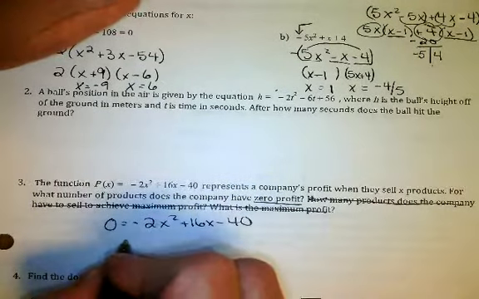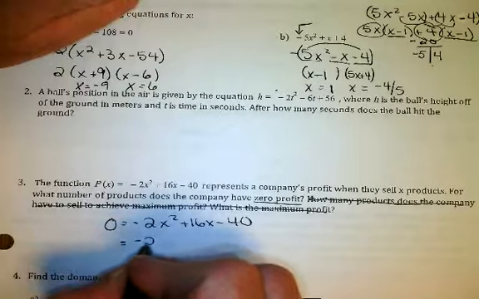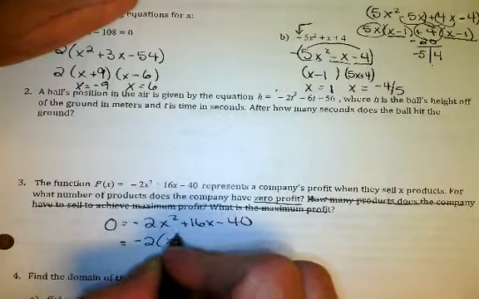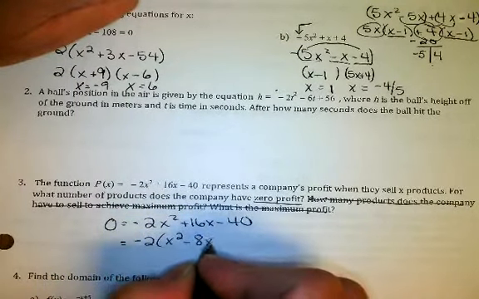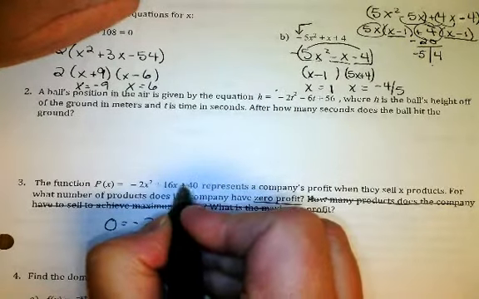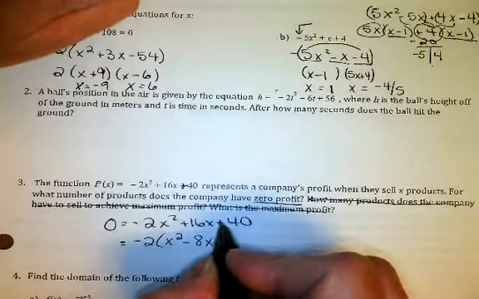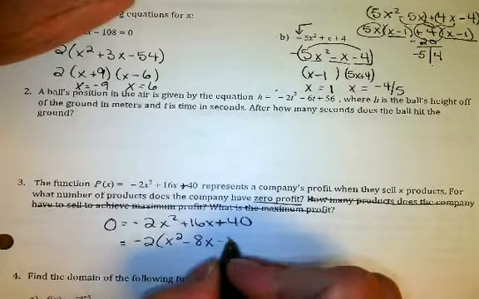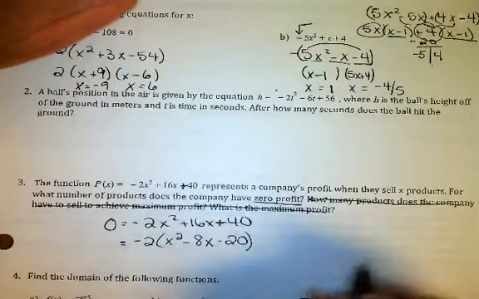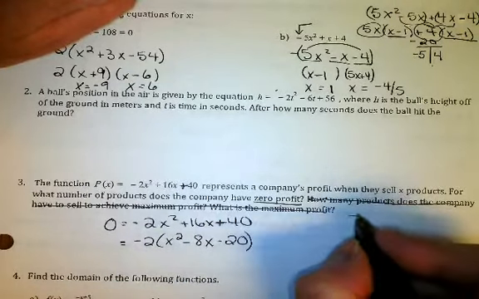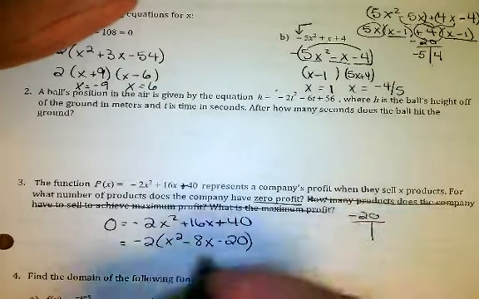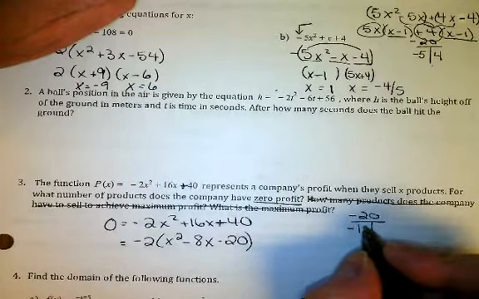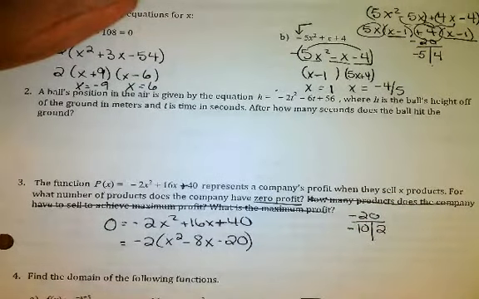Okay? Now, I notice I can factor out a negative 2. So I'm going to factor out that negative 2. And that leaves me with x squared minus 8x. Now, I just remembered something. This actually needs to be a plus sign up here for it to work. So put a plus sign there. And then that means I'm going to factor out a negative 20. All right, so I'm looking for what two numbers will multiply to get negative 20 and combine to get negative 8. So I know that's going to be negative 10 and 2.